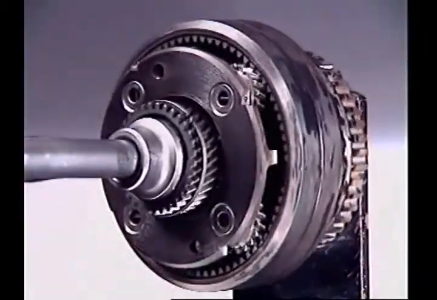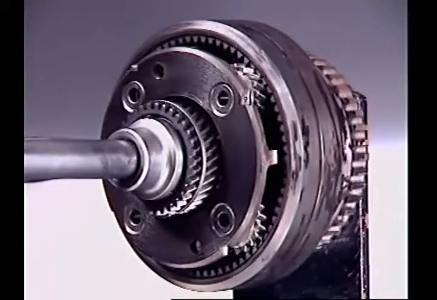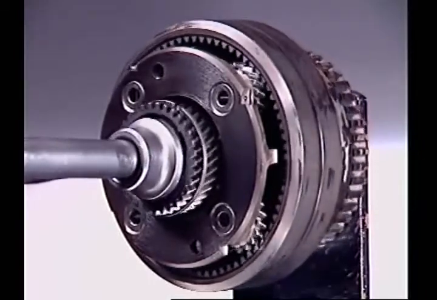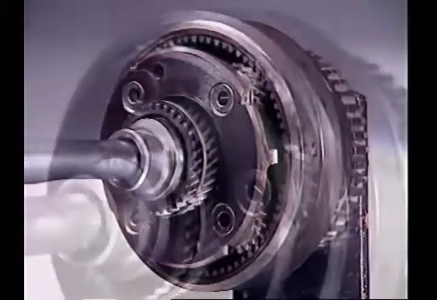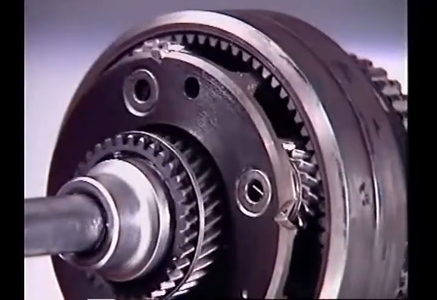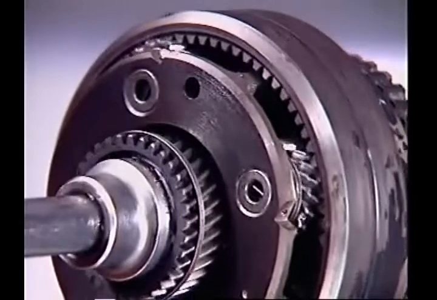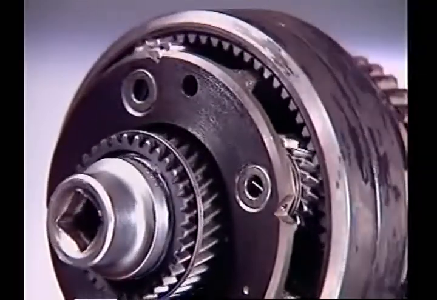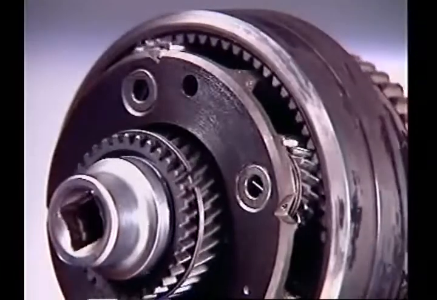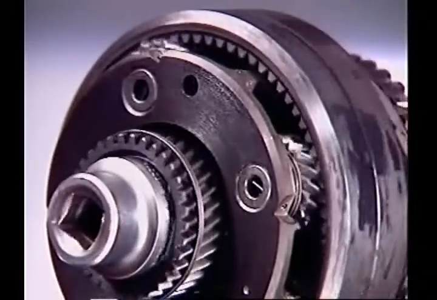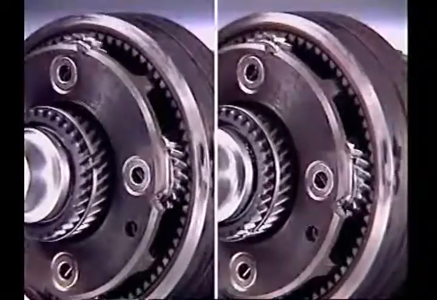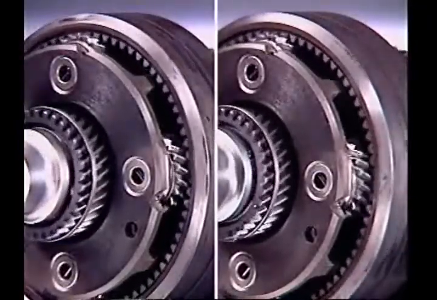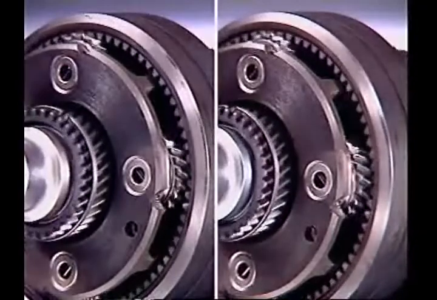Idling refers to the rotation of the planet gears on their pins whenever the planet carrier is stationary. Torque is transmitted from the sun gear to the ring gear or from the ring gear to the sun gear via the planet gears and the stationary carrier. In both cases, the driven member is turned in the opposite direction to the driving member.